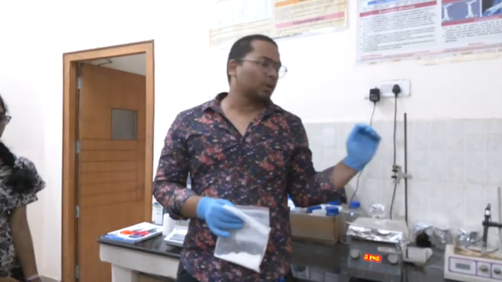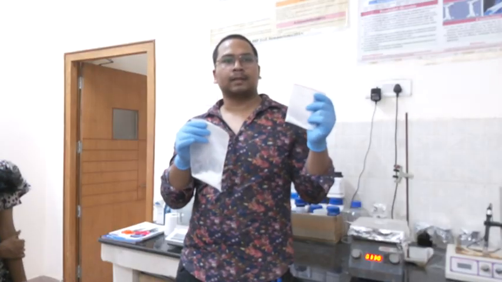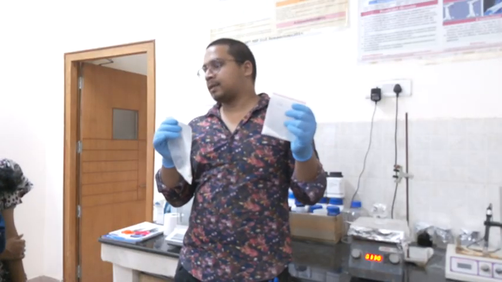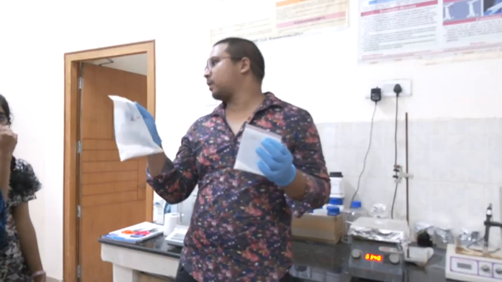Synthesize calcium silicate, that is wollastonite, beta wollastonite, by the sol-gel method. We are taking two precursors: one is rice husk ash, derived from the rice husk, and another is eggshells. As my fellow scholars have told, these eggshells and rice husk ash are derived from agricultural waste.